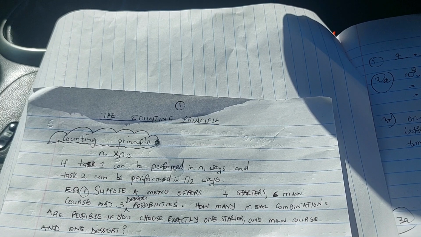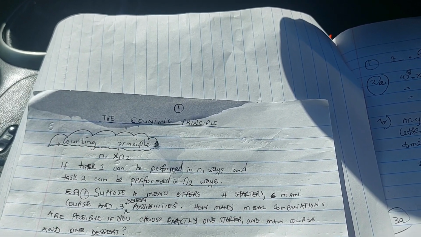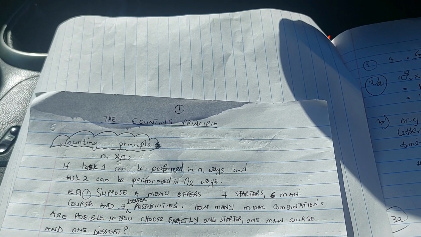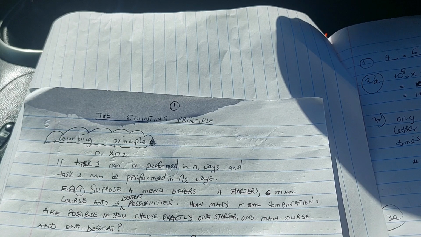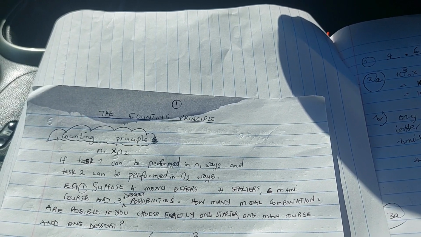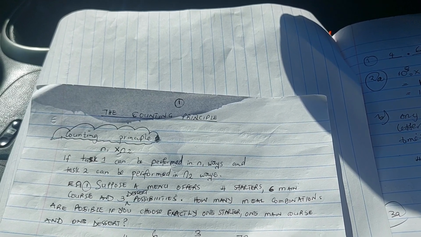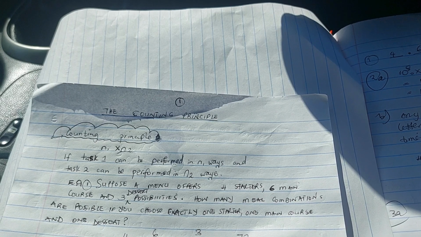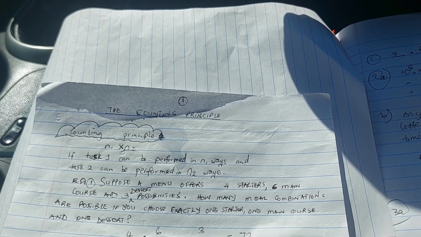I'm here to explain the counting principles. I have grouped the counting principles in so many different ways. The first one that I've considered is, let's say you've got a task that can be performed in a number of ways, n1, and the second task is also going to be performed in another number of ways, that becomes n2.